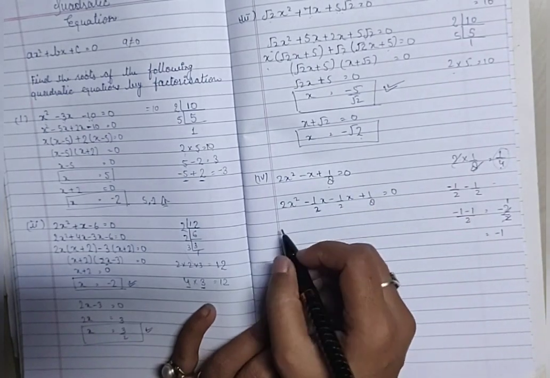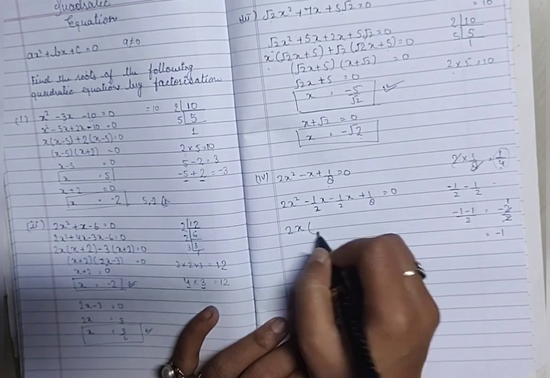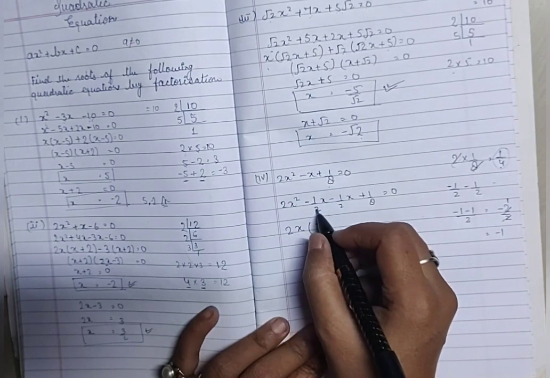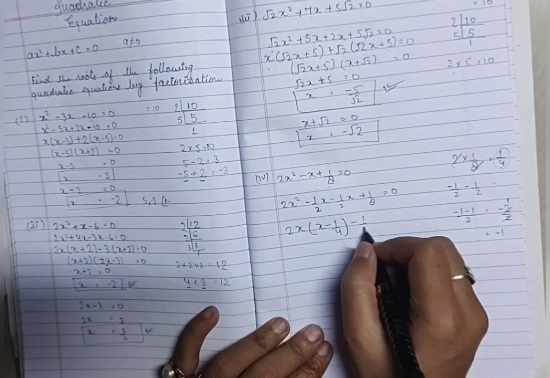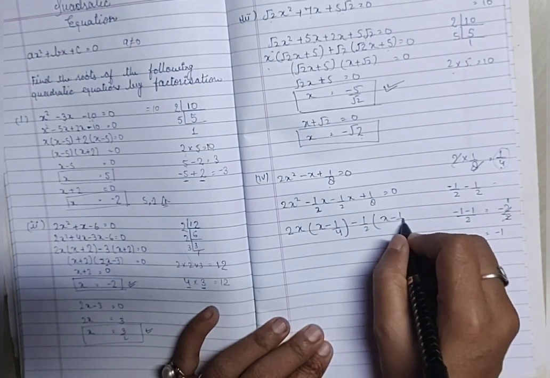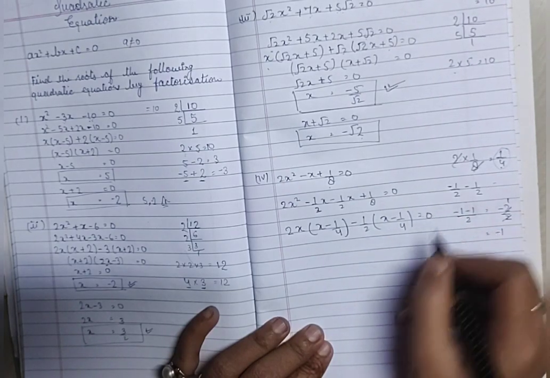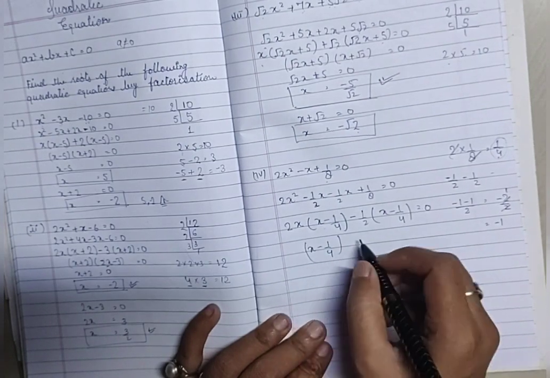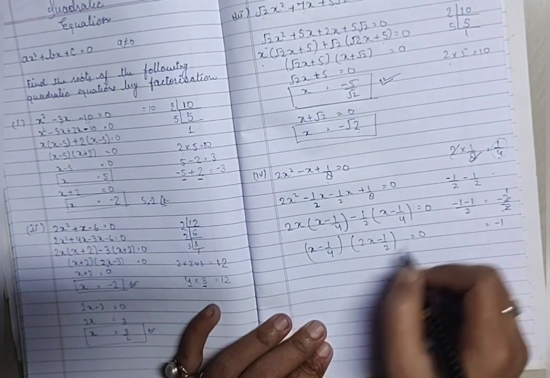So here you can take common 2x, x minus 1 upon 4. Here minus 1 upon 2 is the common number. So x minus 1 upon 4 is equal to 0. The common factor is x minus 1 upon 4, and the remaining terms are 2x minus 1 upon 2 is equal to 0.